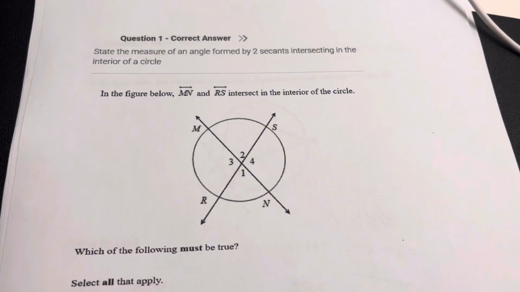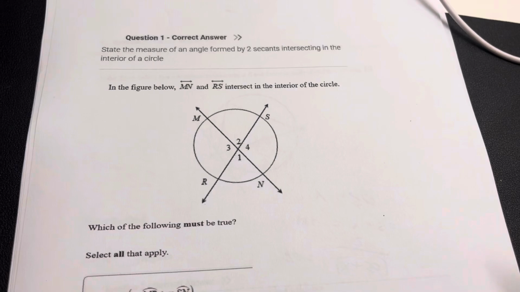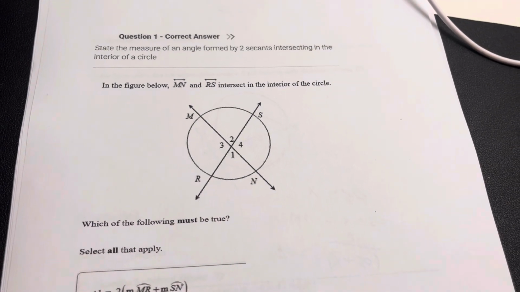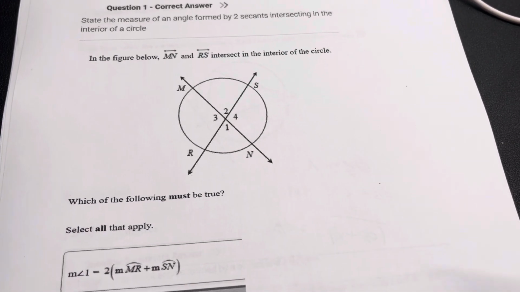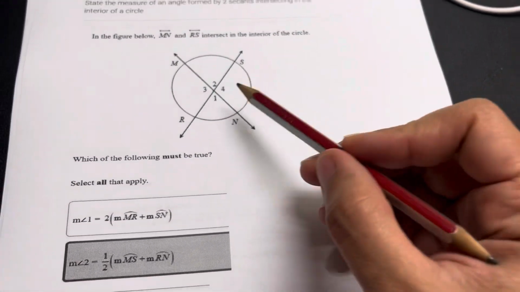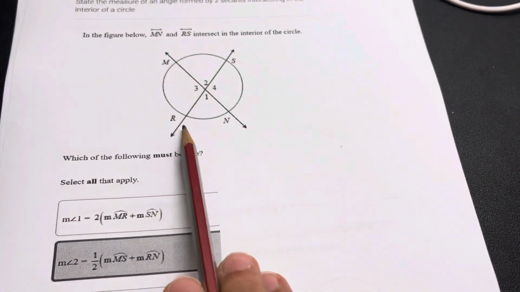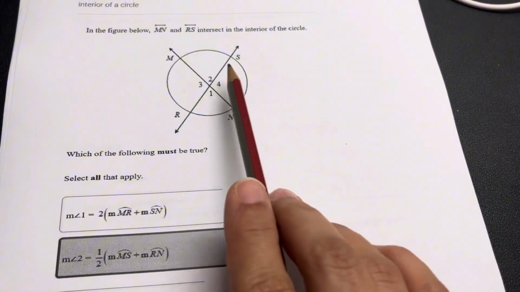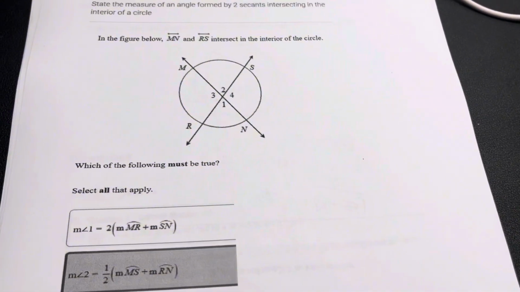Weekly quiz, week 9. I will start solving the questions, which are mostly a direct application of the formulas that we have revised. So in this figure he's asking which of the options is true. The true option is angle 2 equals half MS plus RN. If the intersection is inside, you will add. If the intersection is outside, you will subtract.